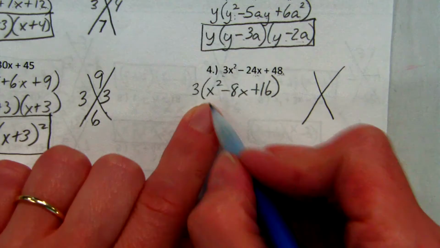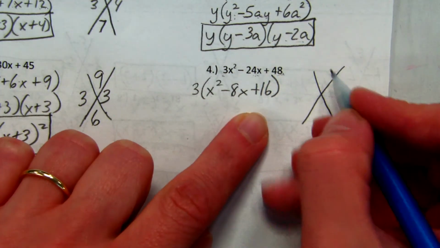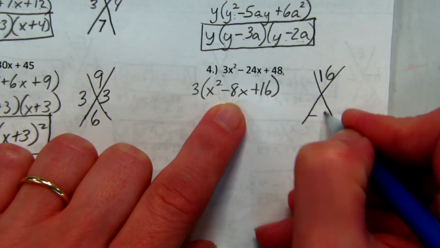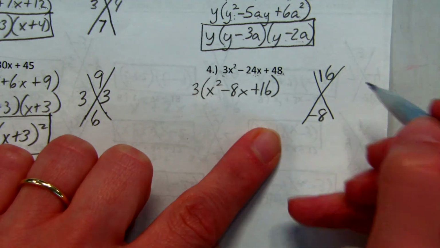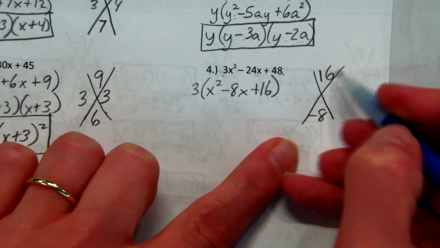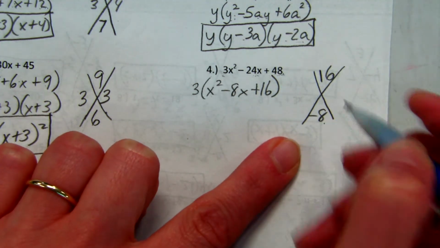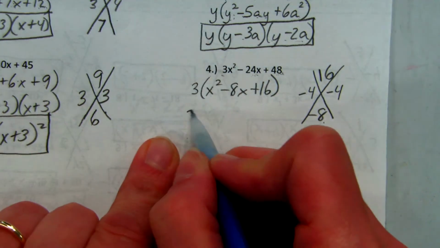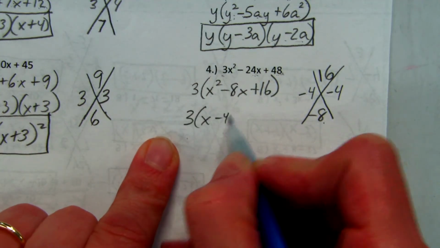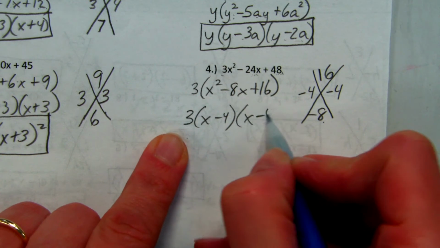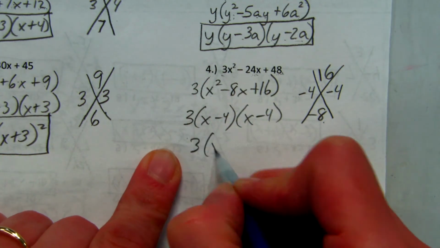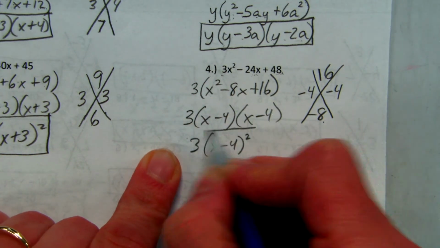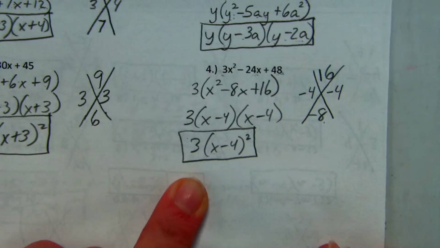So we're going to factor the x squared minus 8x plus 16. So you have 16 up here, negative 8 down there. So it multiplies to make 16, and it adds to make negative 8. So that'd be negative 4 and negative 4. So this would be 3, it's still out there, times x minus 4 and x minus 4, or you can just write it as x minus 4 squared. So I threw in a couple that are going to have that squared in there.